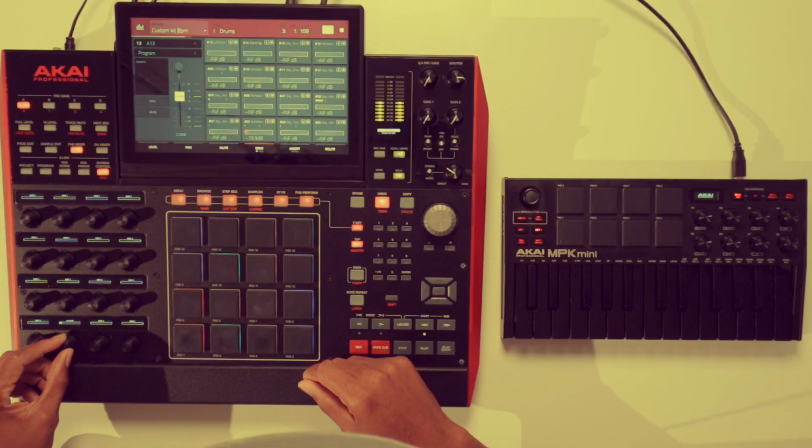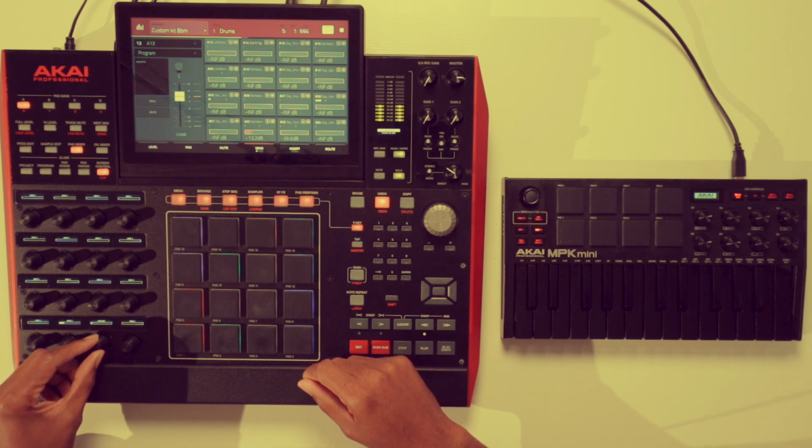Solo the drums. Add a little bit to the hi-hat, just a little bit, not much.